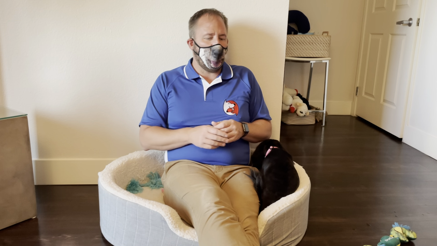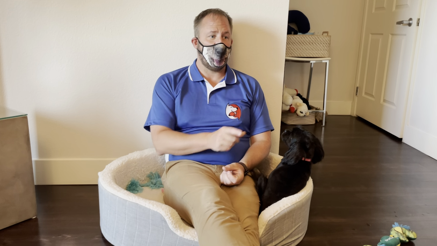That's fine. But you might want to try to do it where you have one dog here, one dog here, so that you can pet them with both hands. And that way they're not infringing on each other. But if one of them is on your lap, make sure that you're not letting it guard the other one.